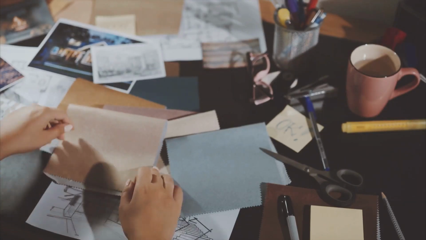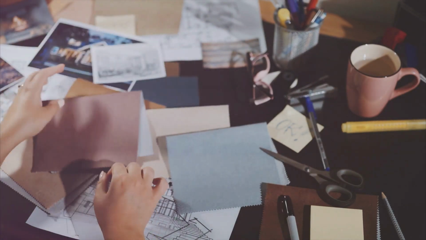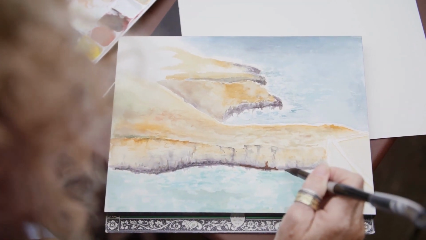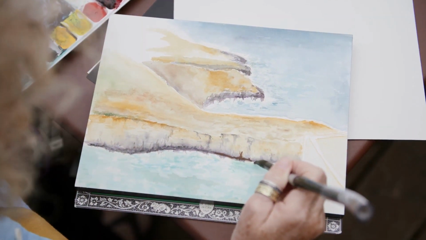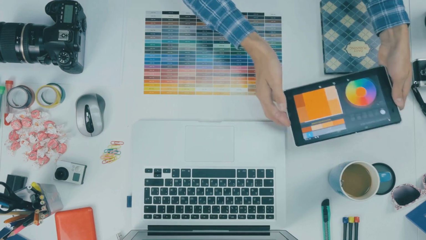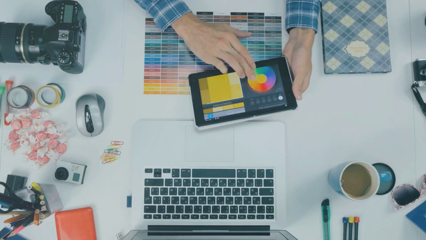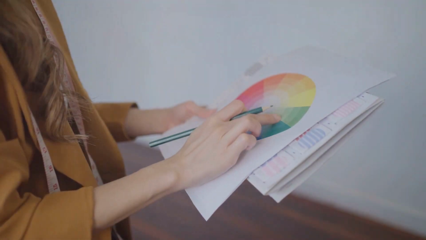Understanding saturation and value allows us to create depth, contrast, and visual interest in our work. For instance, a landscape painting with a high-value contrast between the bright sky and the dark mountains will appear more dramatic and eye-catching. By adjusting the saturation and value of our colors, we can create subtle variations and nuances that add richness and complexity to our designs.